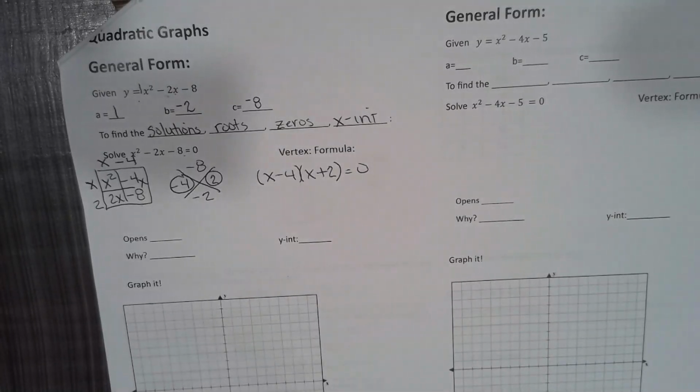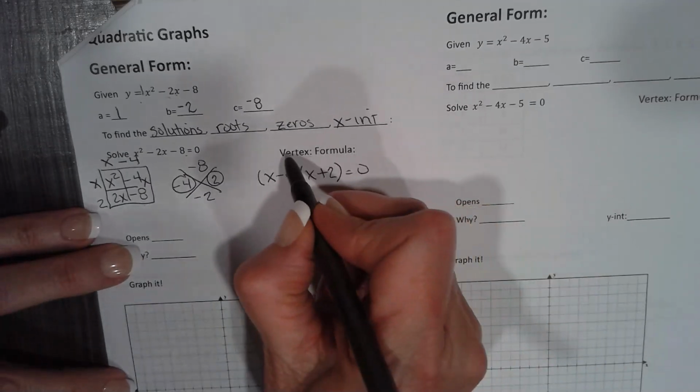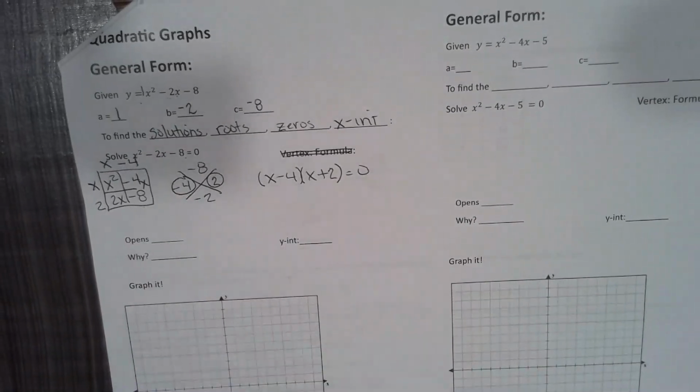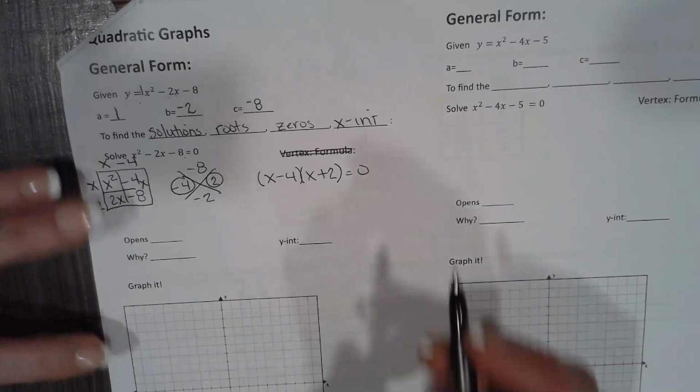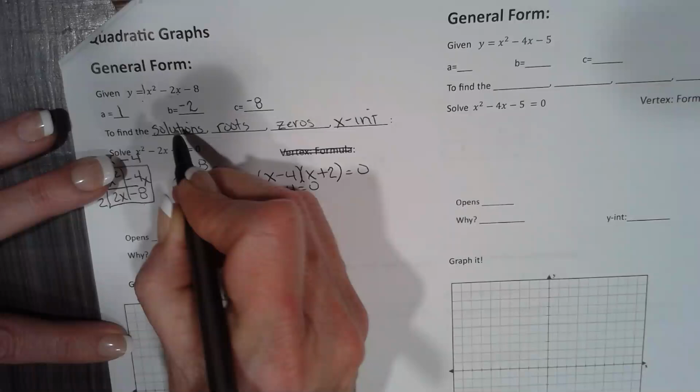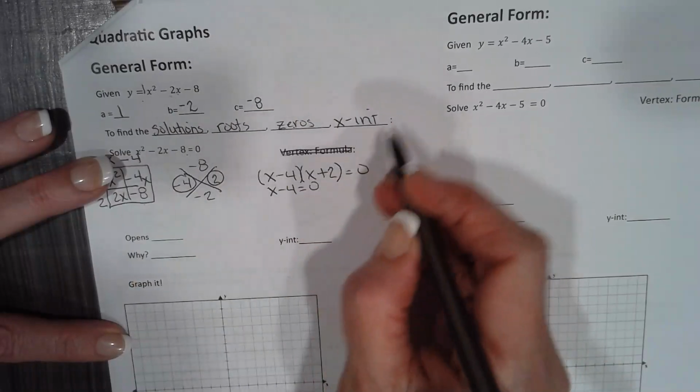We are not going to do vertex formula here, so I'm not going to worry about that right now. We'll just do our factored form.